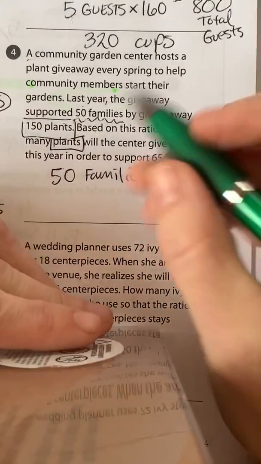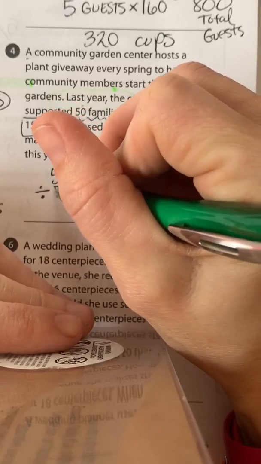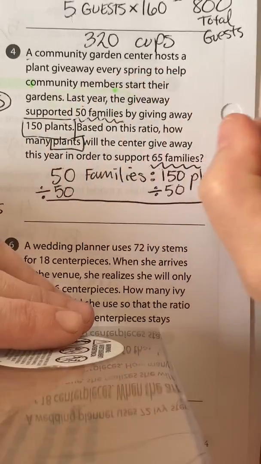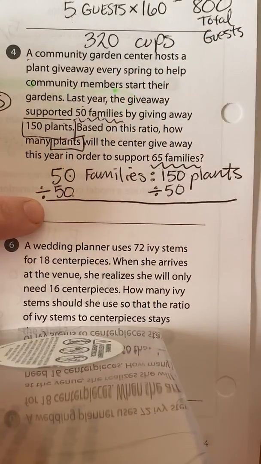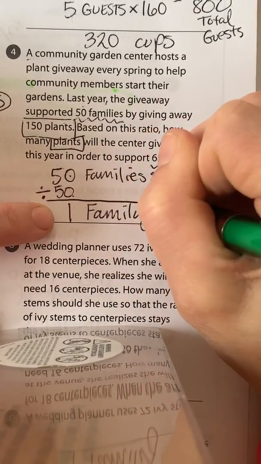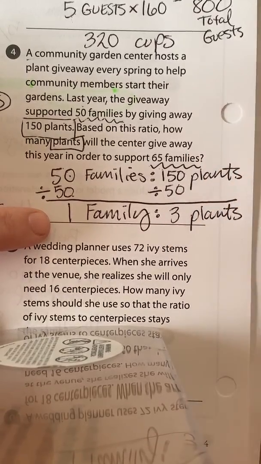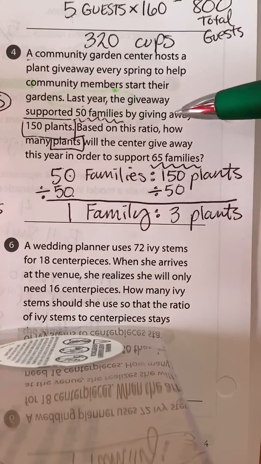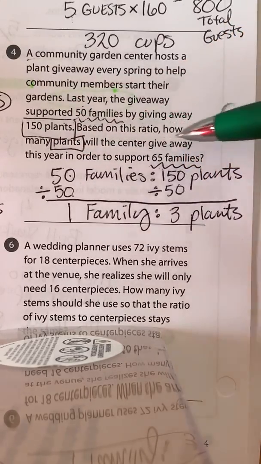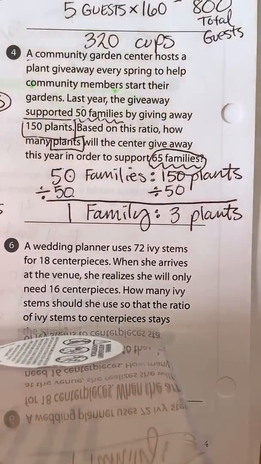Exactly, 50. All right, so let's divide both sides by 50 to make the numbers smaller so that it'll be easier to compare. All right, 50 divided by 50 is? That's right. So for one family, how many plants did they get? Do you already know? Wonderful, 3 plants. Okay, so this is the question it's asking. Based on this ratio, how many plants will the center give away this year in order to support 65 families?